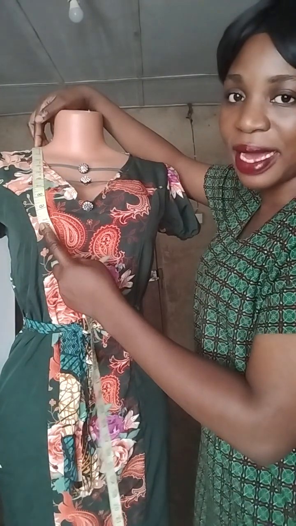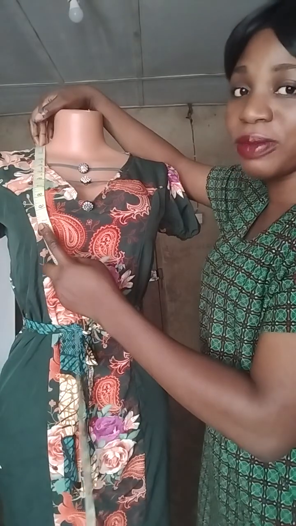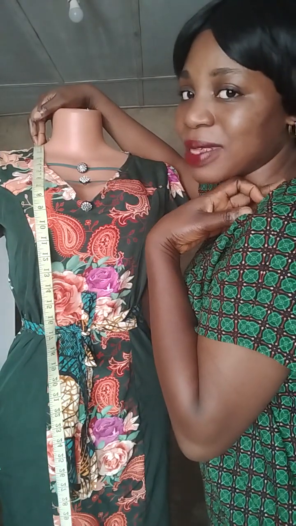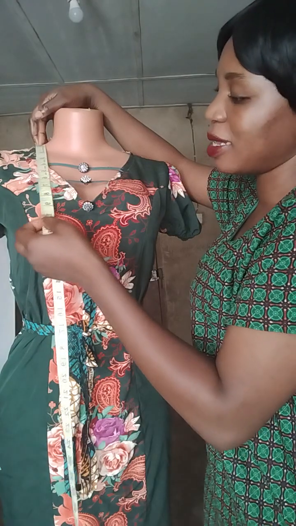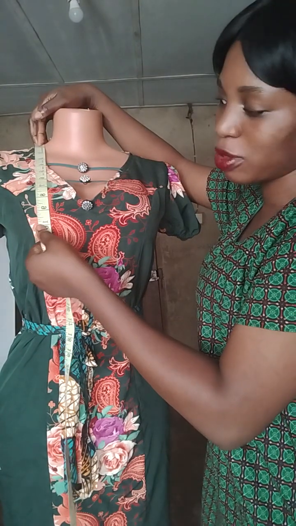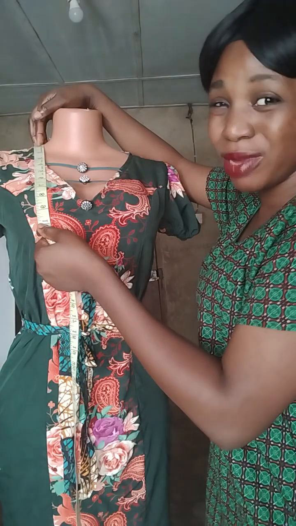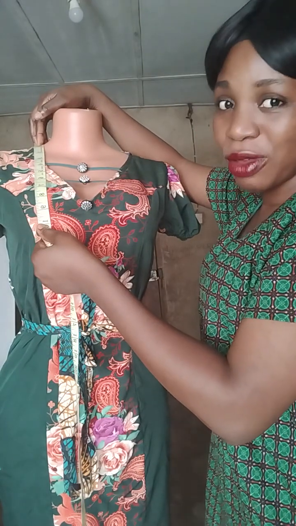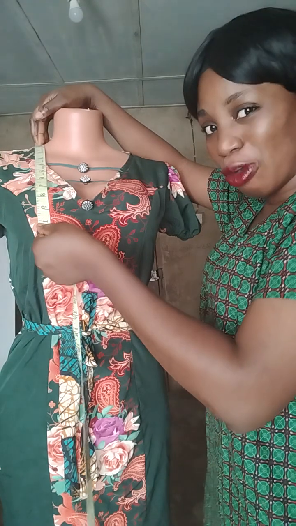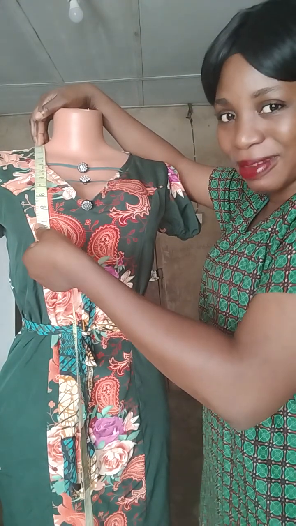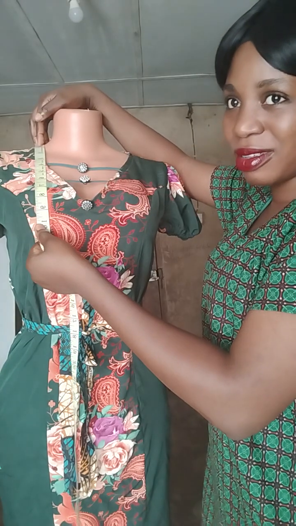Bust point, can you see? You are going to take from the highest part of your shoulder, the highest part of your shoulder, that's beside the neck. We are going to take it, and for this mannequin it is 10 to the bust point, to the nipple. Yes, to the bust point. You are going to ask your client, is this your bust point? Let them confirm it and place your tape rule on it.